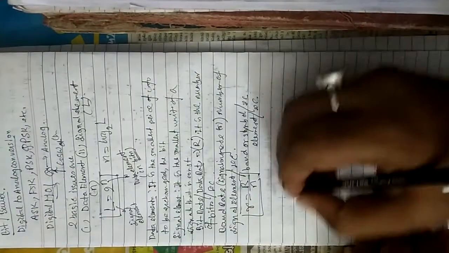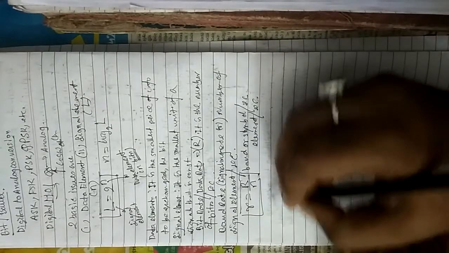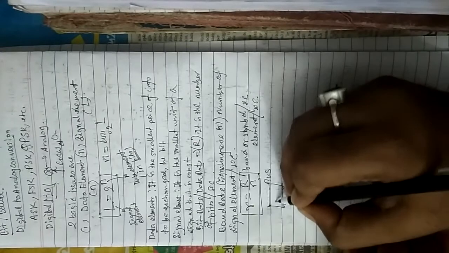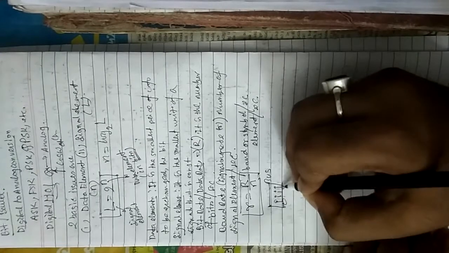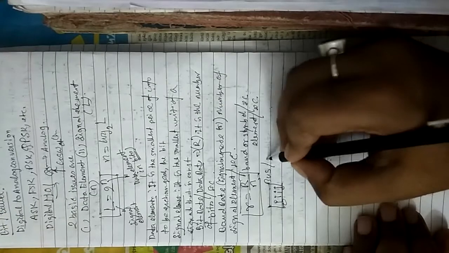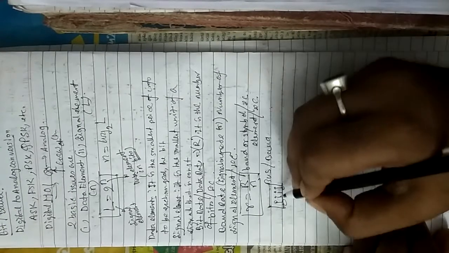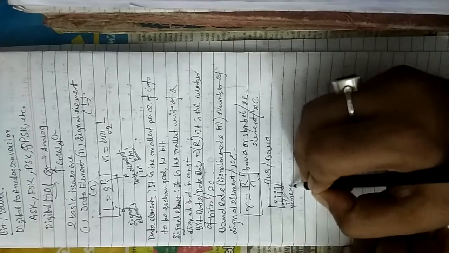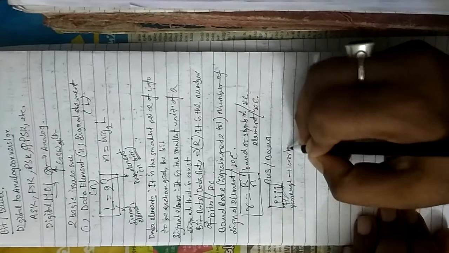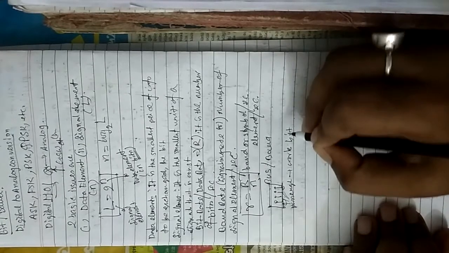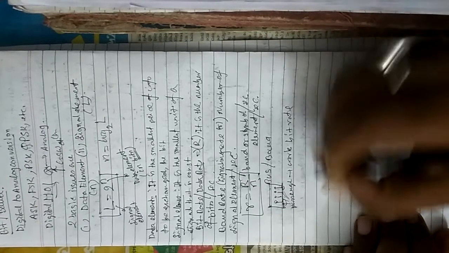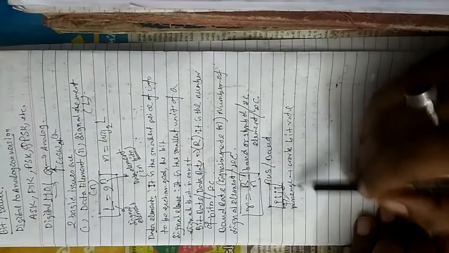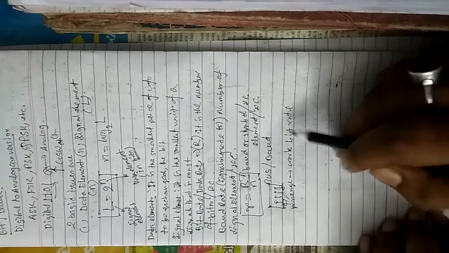Let us take one example: what is bit and baud rate? Imagine a bus and its passengers. The bus works as baud, and each and every passenger works as bit rate. So if you imagine a bus, it is basically the baud, and if you imagine the passengers inside the bus, it is nothing but the bit rate.